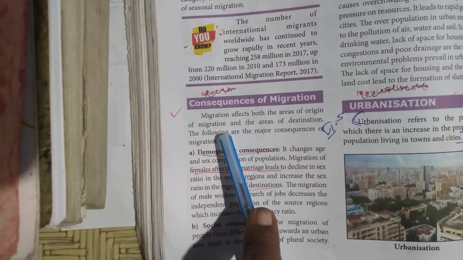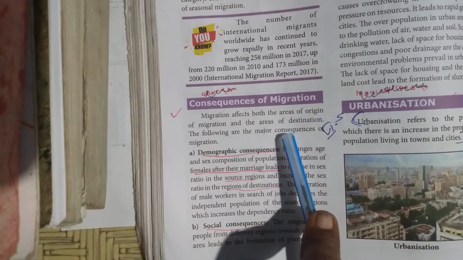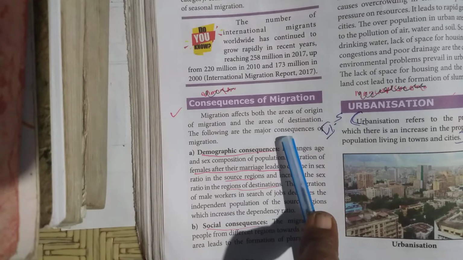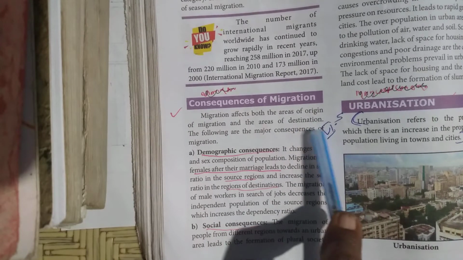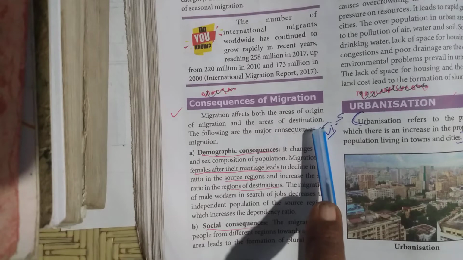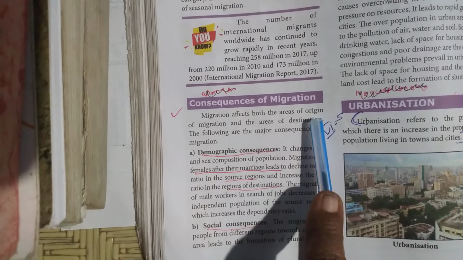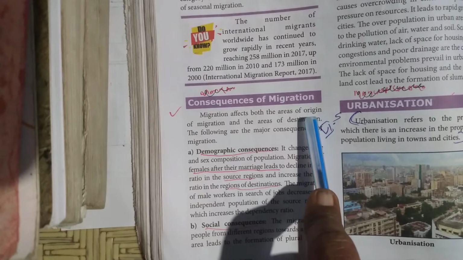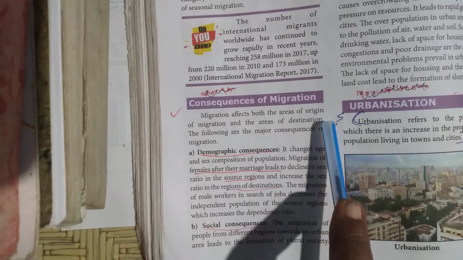But the place where he moves, goes and settles is called the destination. Destination means the place where the person goes. Origin means the place where she is already living. Okay, source of migration or the origin of migration.